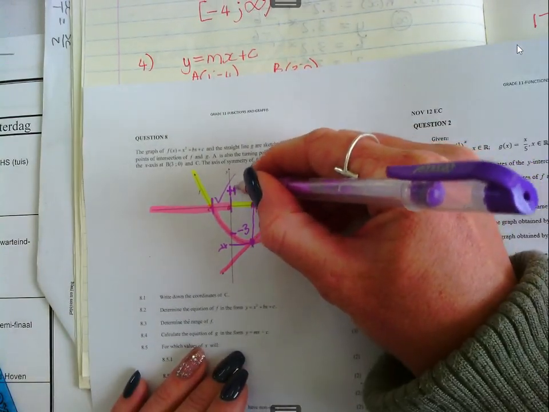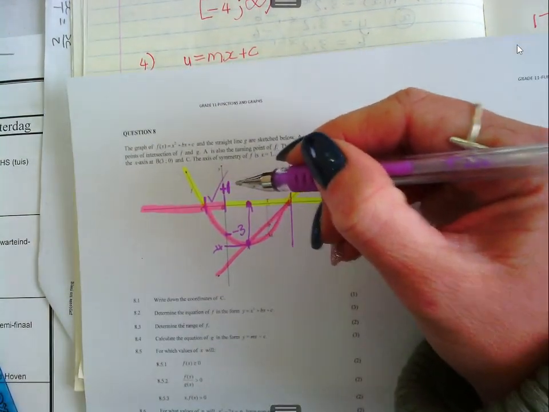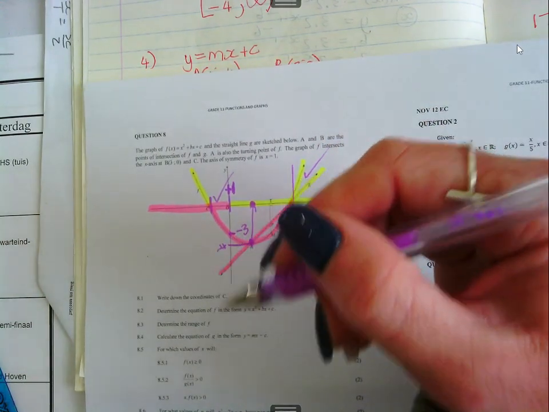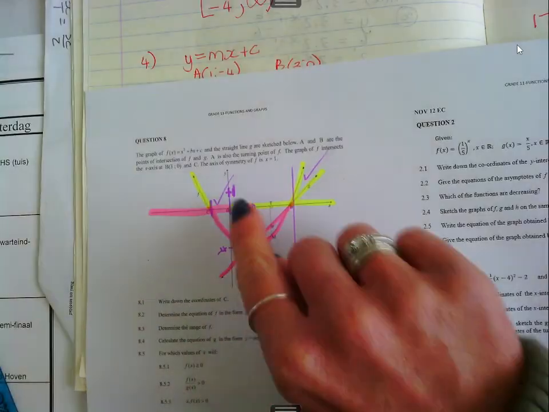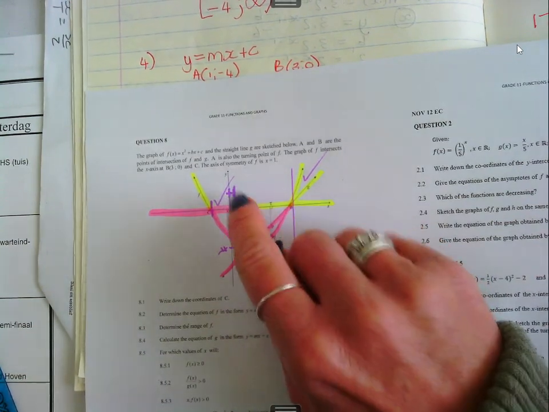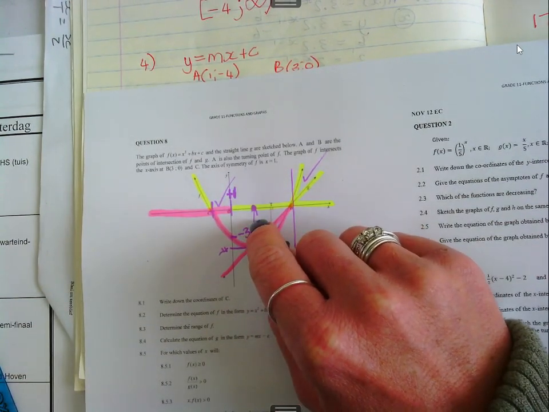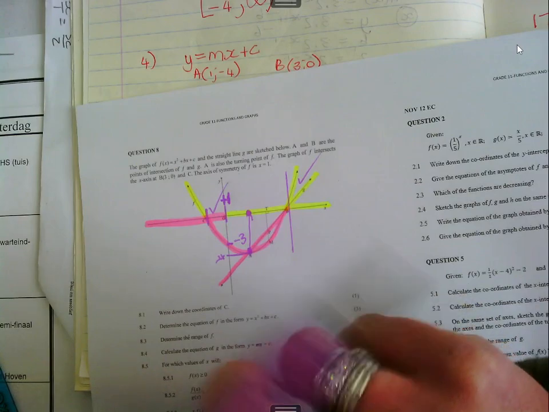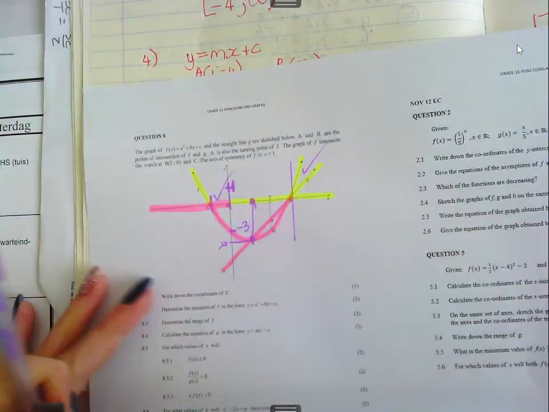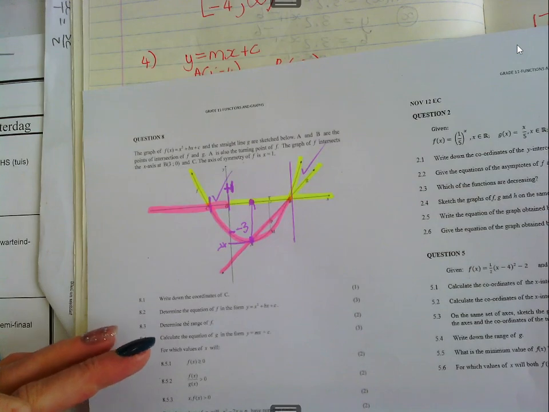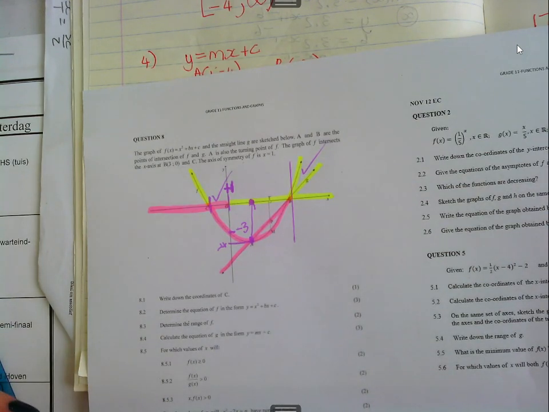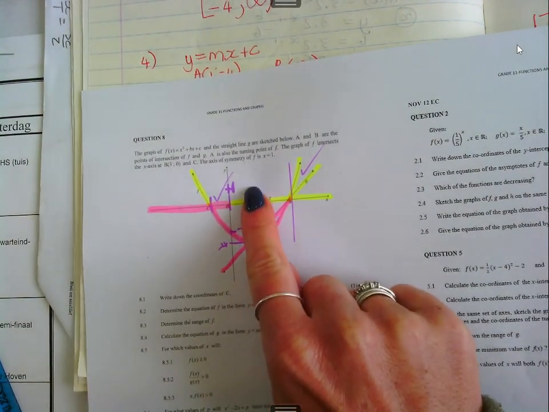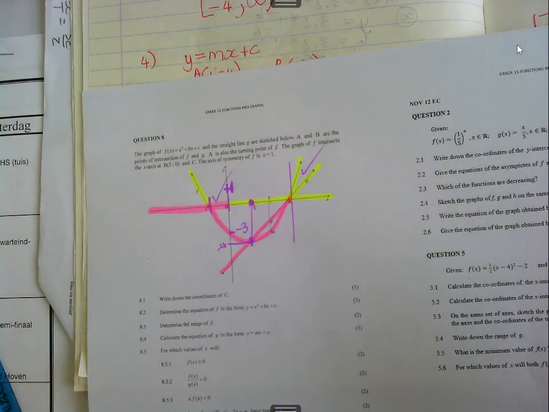So do you agree my c value should be anything greater than 1? If this graph cuts at 1, it will have equal roots. I don't want equal roots. Non-real means they don't exist, and that means it doesn't cut the x-axis. So if this graph cuts any place higher than 1, 1.000000001, it will just lift from the x-axis and there will be no roots. In other words, non-real roots.